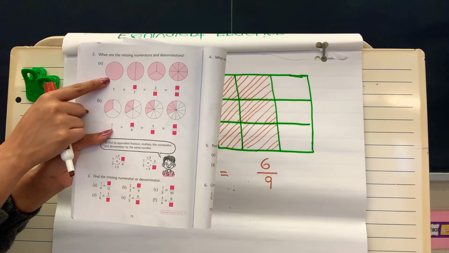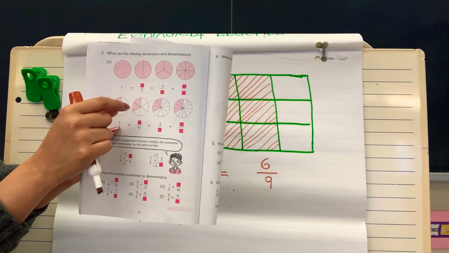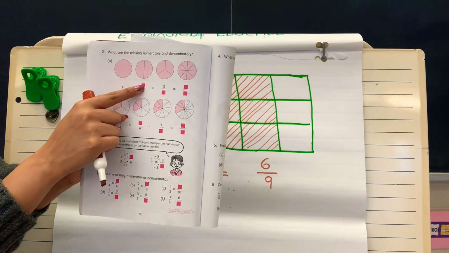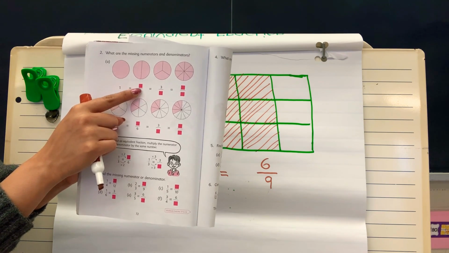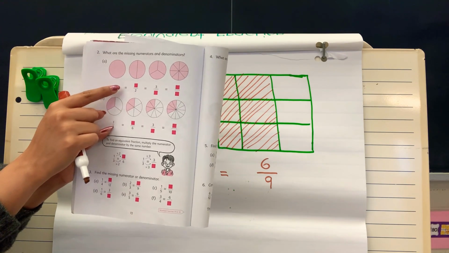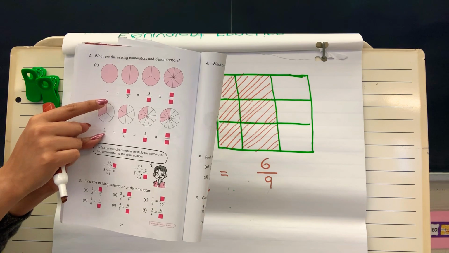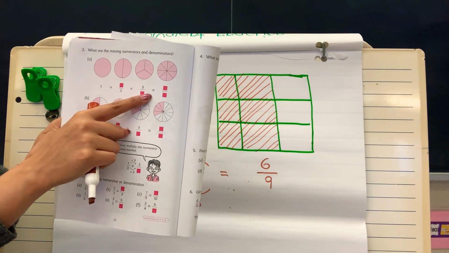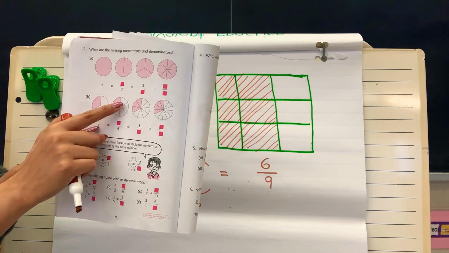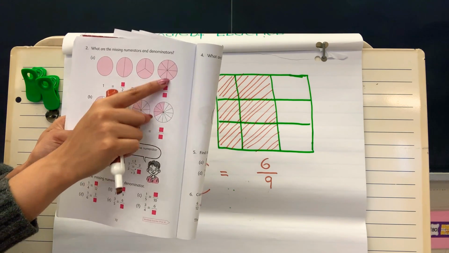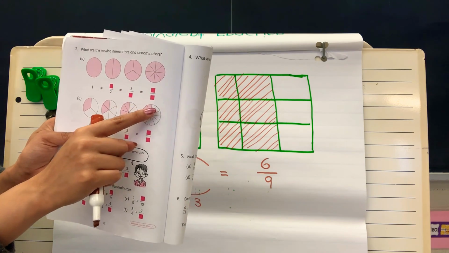We have one whole. In your math spiral books, you're going to write down what you have for your numerator. What's the missing numerator? They've divided into how many parts? They have 2 parts, right? So the whole has been divided so that it has now 2, 3, and 6 equal parts. Do you see it?